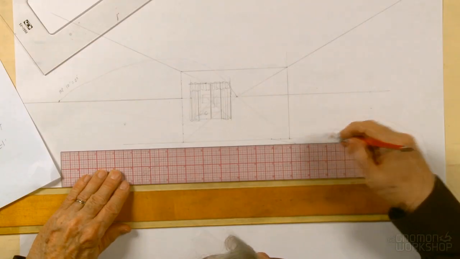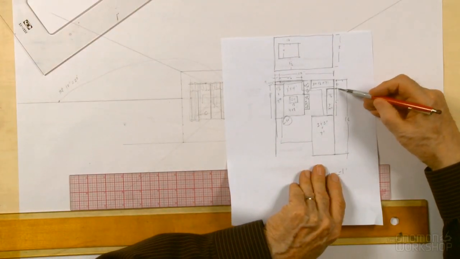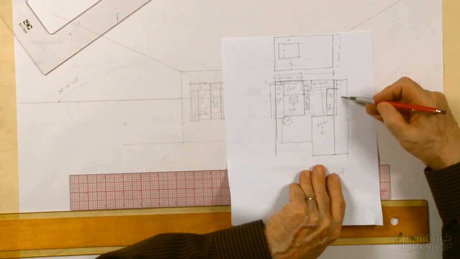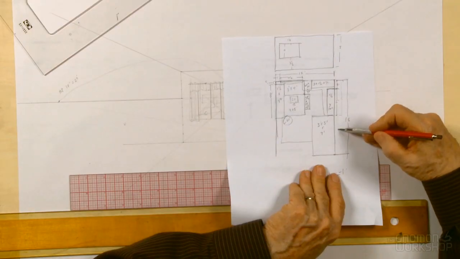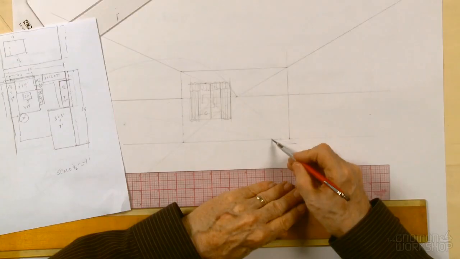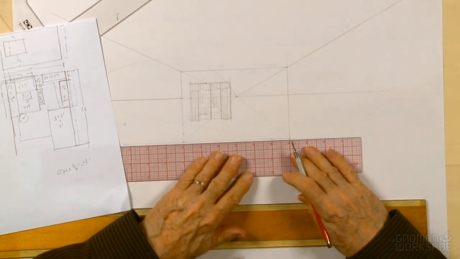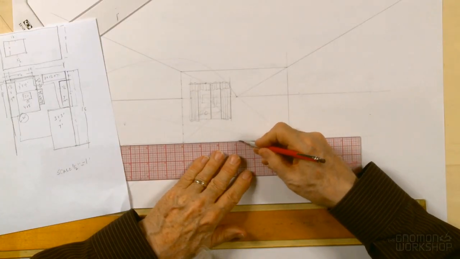And I know also that this bookcase is 6 more feet. It's a total of 8 feet out to here. So, by the way, I forgot to put the 8 feet here for this flat file. Okay. Now, to get that, I've already got 2 feet here, so I'm going to measure over 6 more feet. 1, 2, 3, 4, 5, 6.